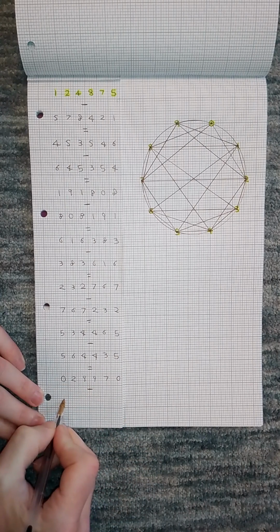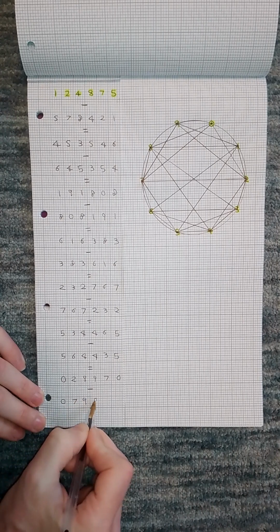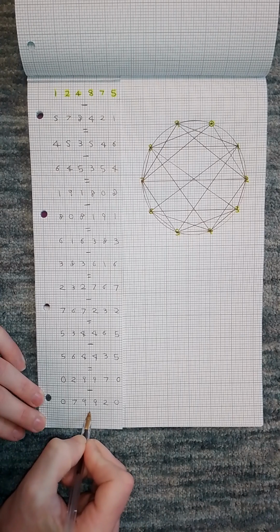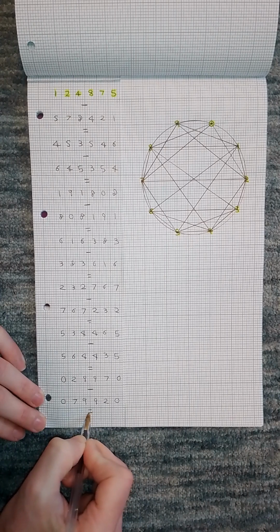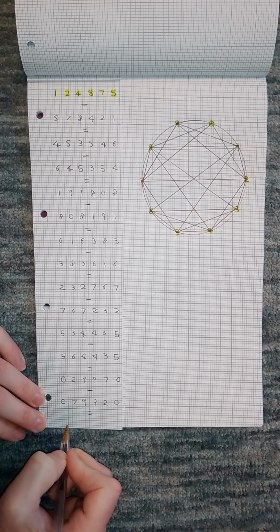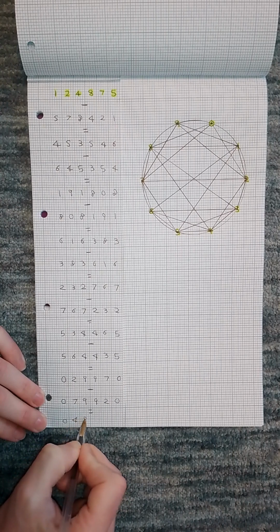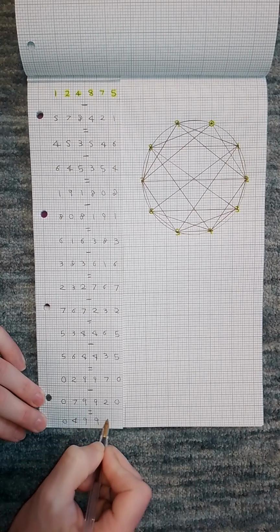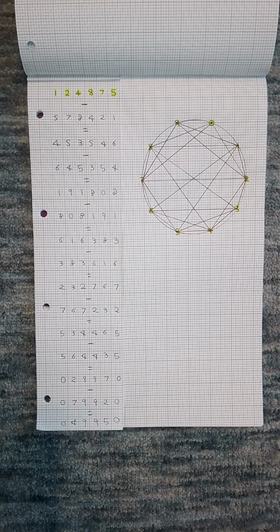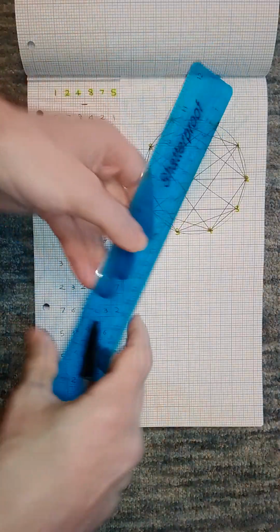Take 079920. Just about fit it. Equals 049950. Draw that one on. So 0 down to the 4.